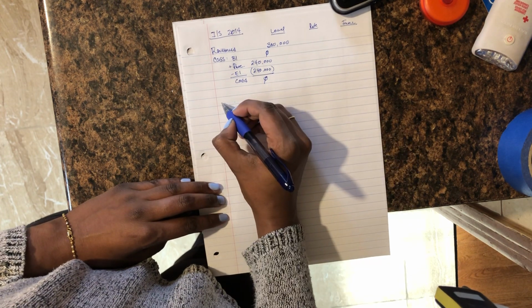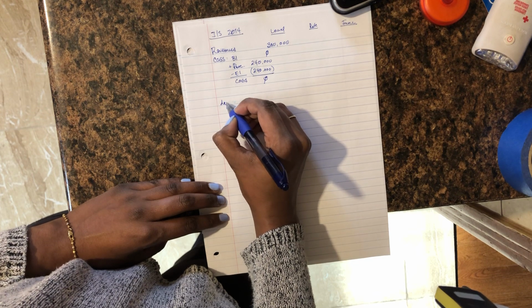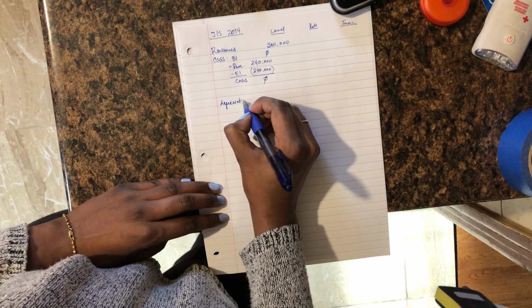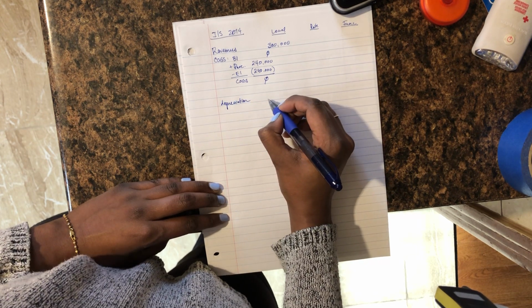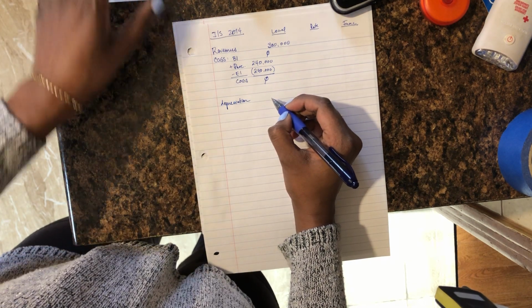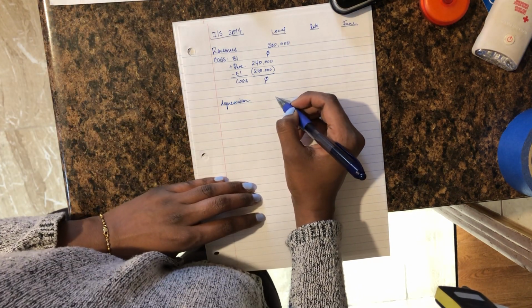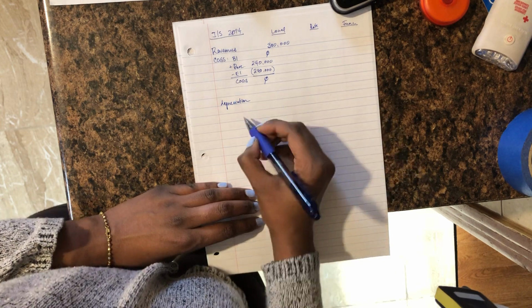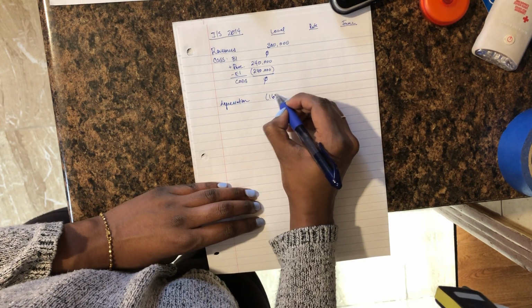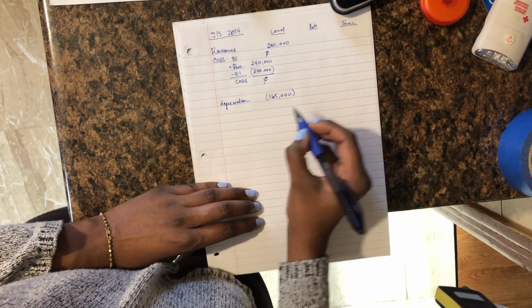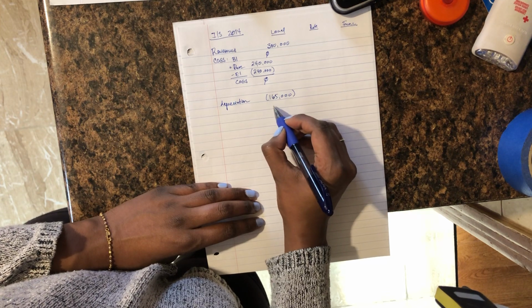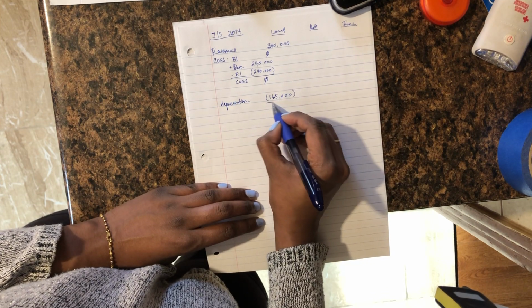And then I have depreciation. So my depreciation is, how much is my depreciation? My depreciation is 165. So less my depreciation. And then I should have my net income.